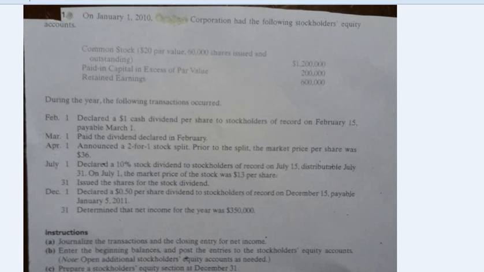We started with common stock. At January, the balance was 1,200,000, and in April the 1st we make the stock split. All that changes is the number of shares doubles and the par value is reduced to 10.